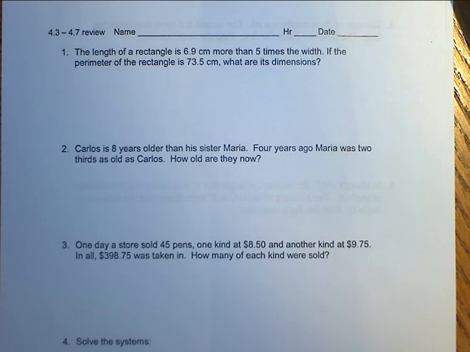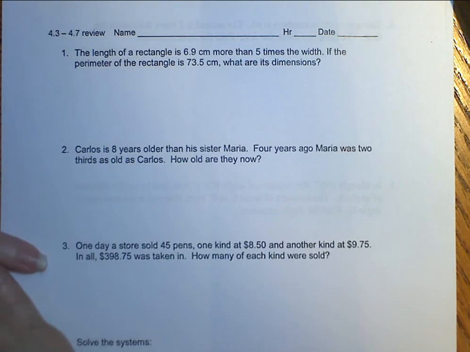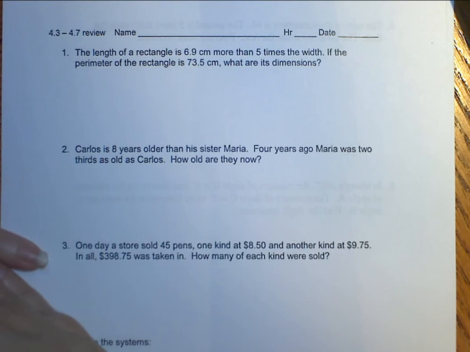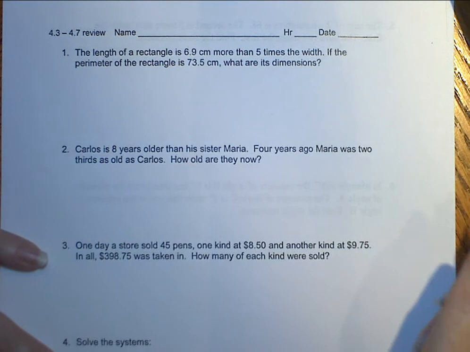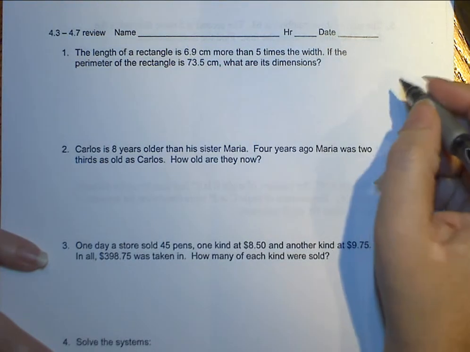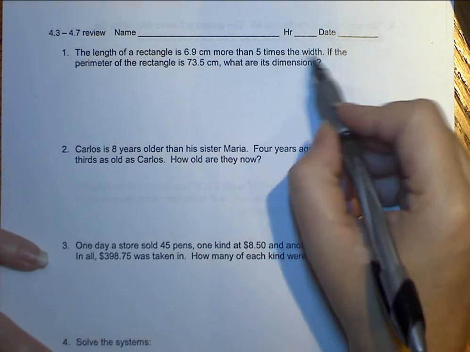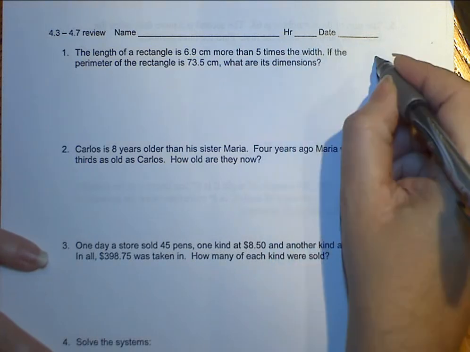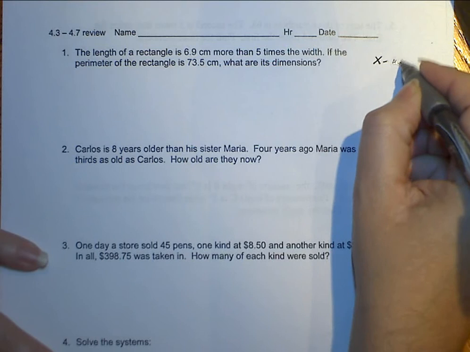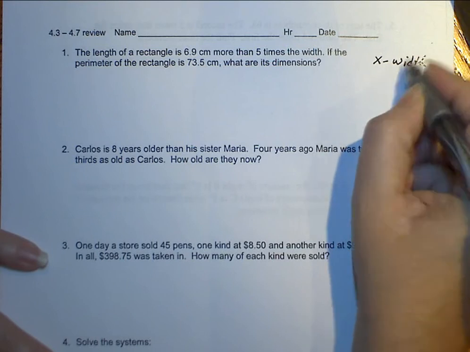Alright, the length of a rectangle is 6.9 centimeters more than 5 times the width. So the first thing you want to do is figure out what you want to call the width and what you want to call the length. I usually call the first thing by the period my x. So I'm going to call x my width, and that leaves y my length.